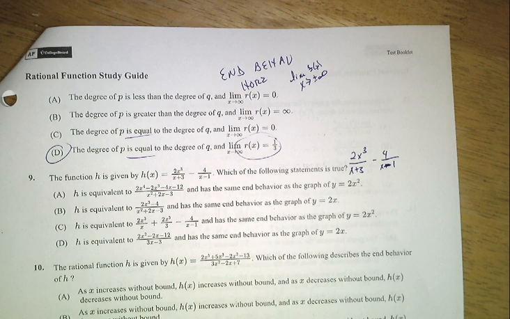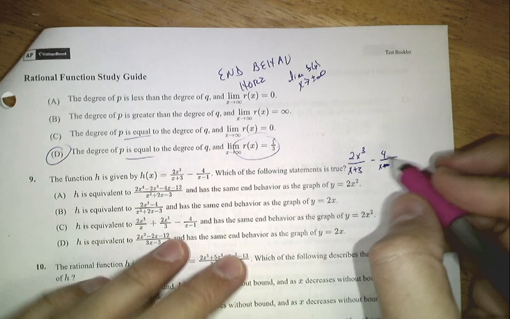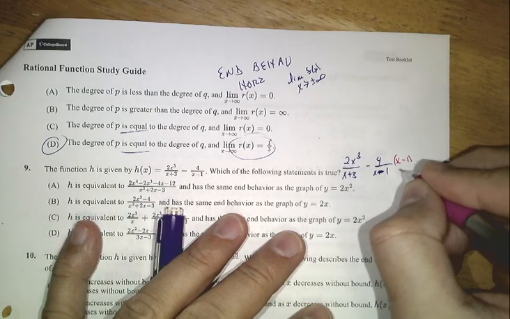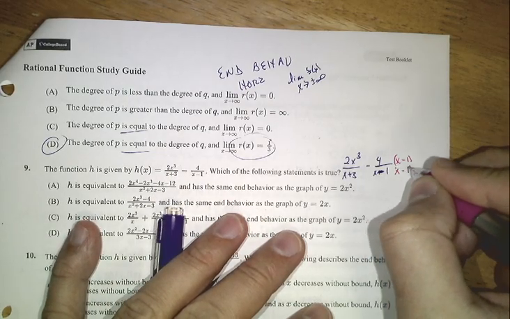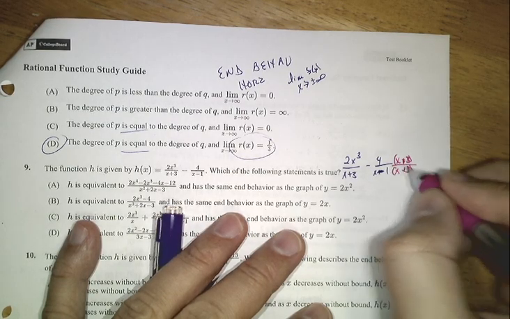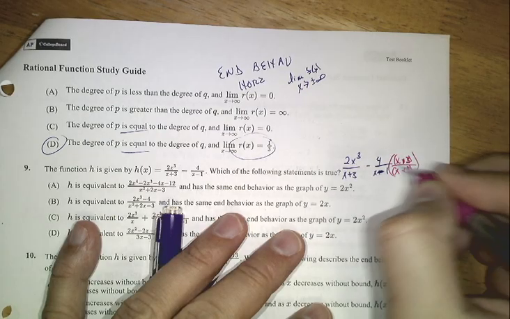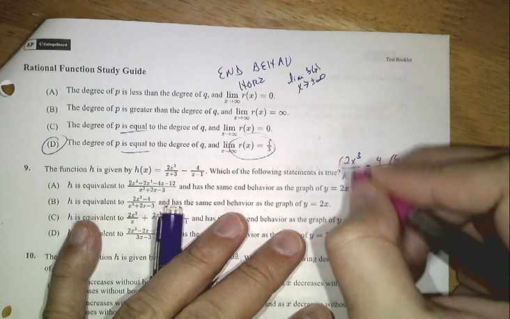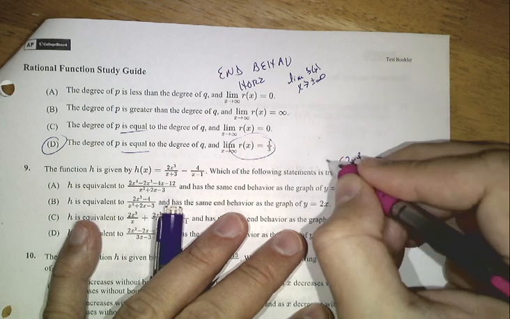So what I'm going to do is I'm going to snag a different color pen. So what I need to do, I need to get this to be common denominators. The easiest way to do that is just multiply the top and the bottom by x plus 3. And then on this side, we'll multiply top and bottom of this fraction with x minus 1.